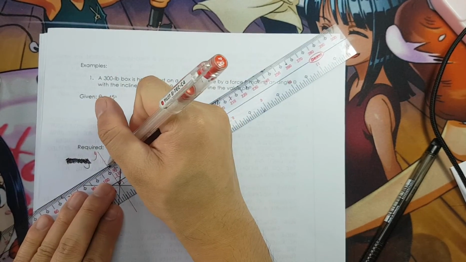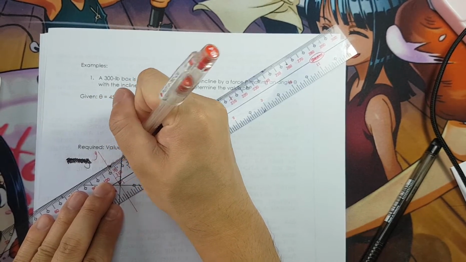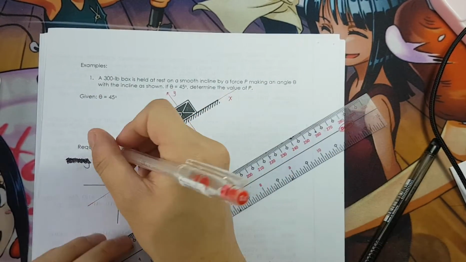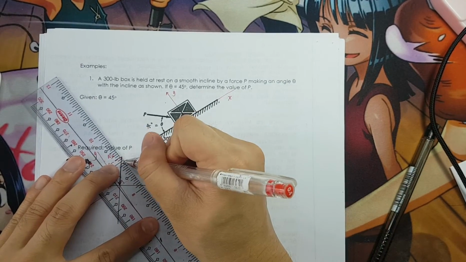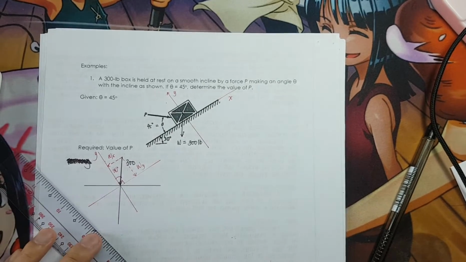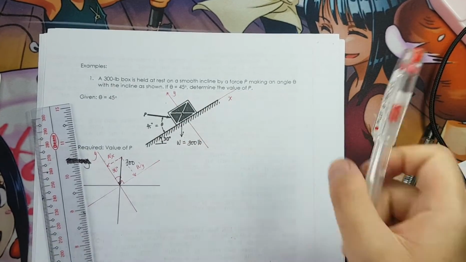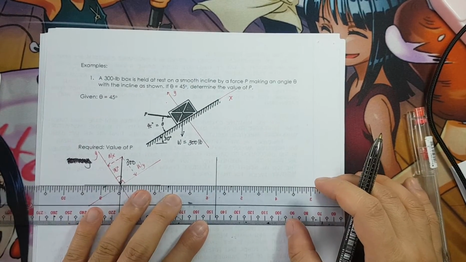Therefore, this would be my Wx, and this would be my Wy.